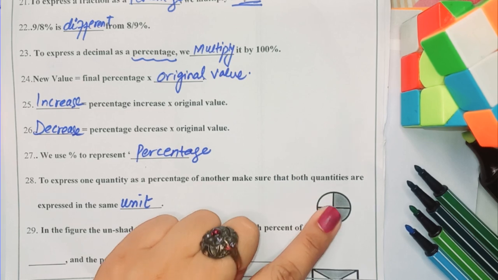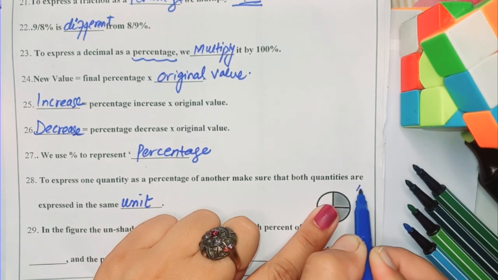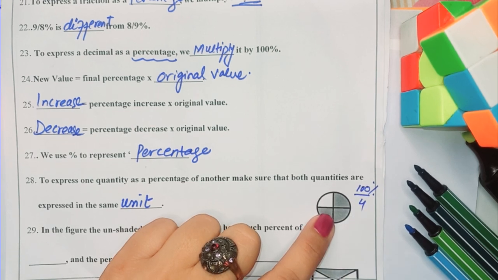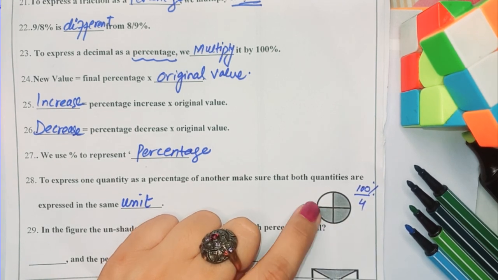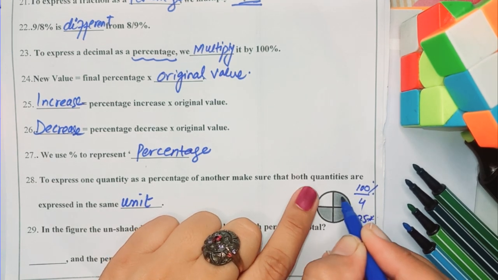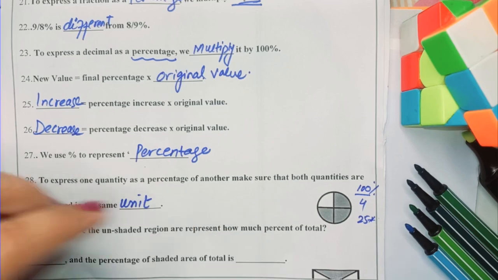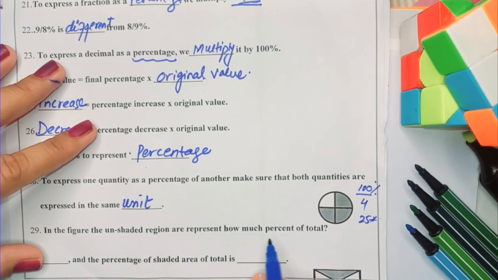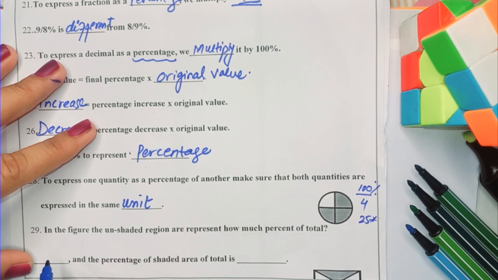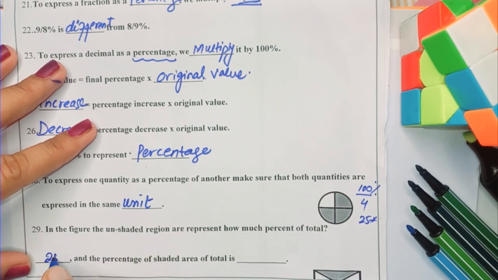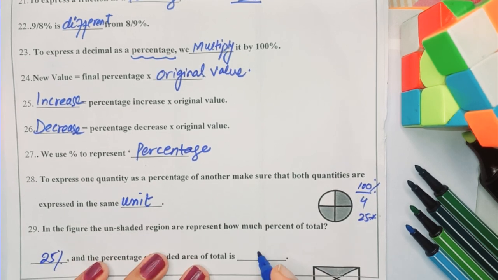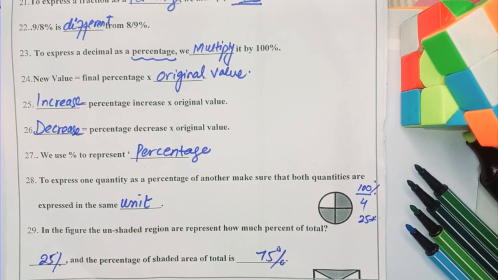So the total is 100% and it's divided into 4 parts: 1, 2, 3, 4. So it is 25, 25, 25, 25, and 3 are shaded and only 1 is unshaded. So it means 25% is unshaded and 75% is shaded.